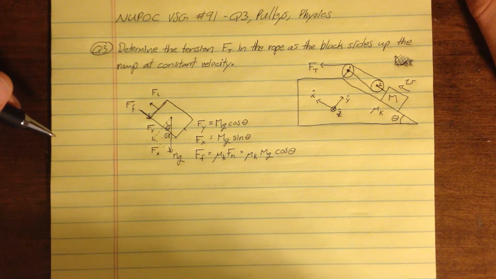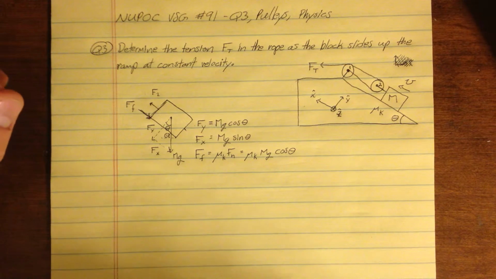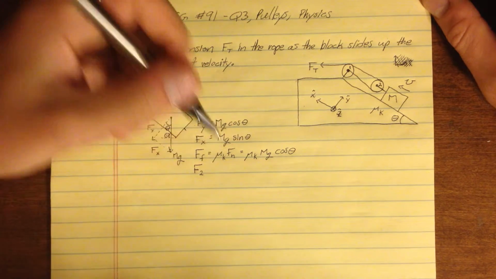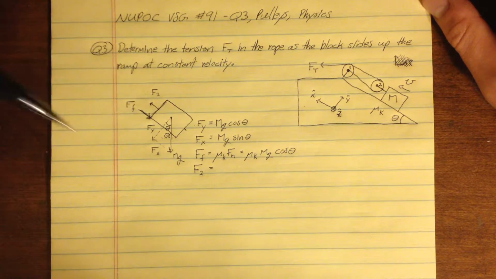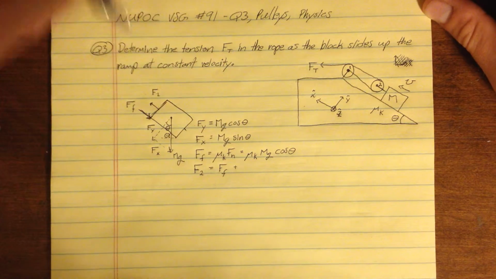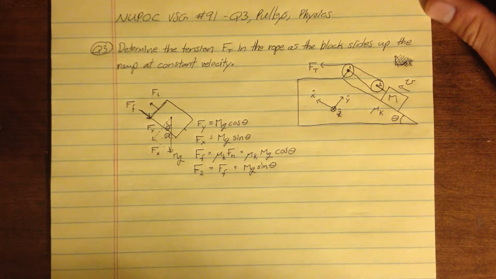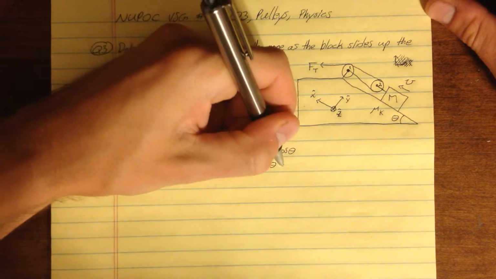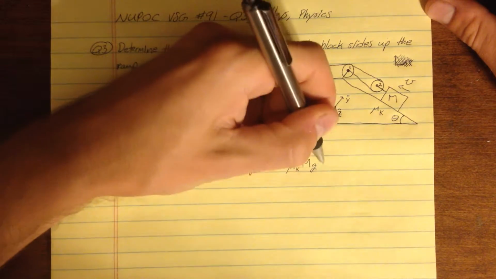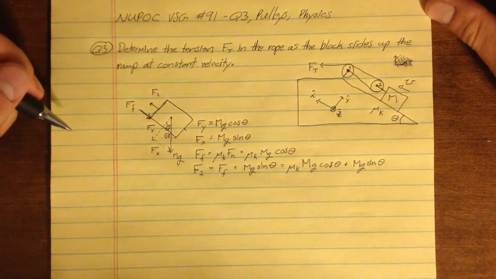Okay, and F2, we know that the block isn't accelerating going up the plane, it's at a constant velocity. So if we're summing the forces in our x direction here, F2 must be equal to all the forces acting in the negative x direction, which is FF plus mg sine theta. I'll sub in what FF is. So we can say F2 is actually mu k mg cosine theta plus mg sine theta.